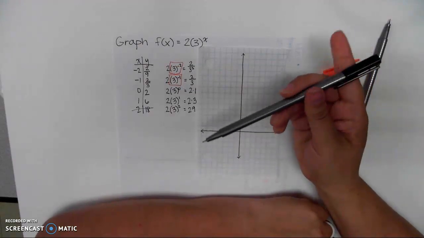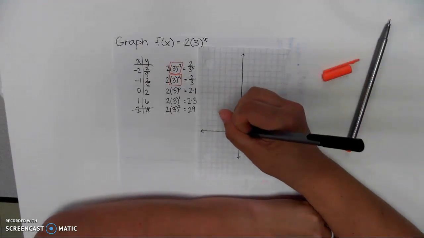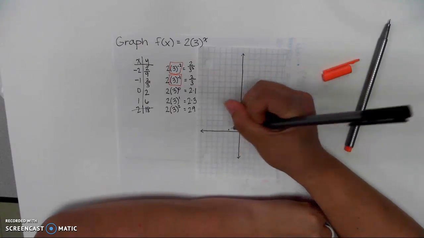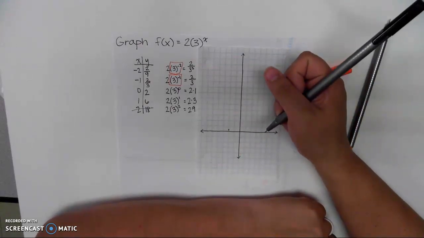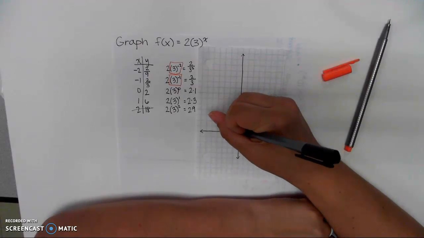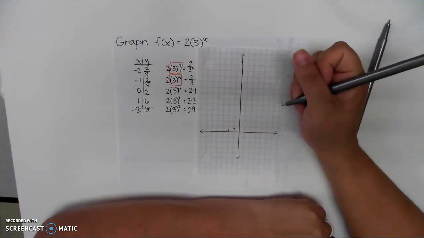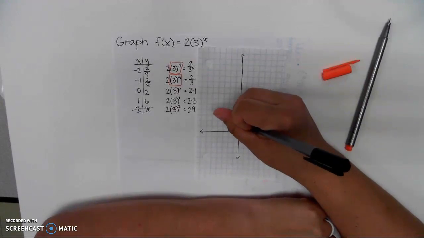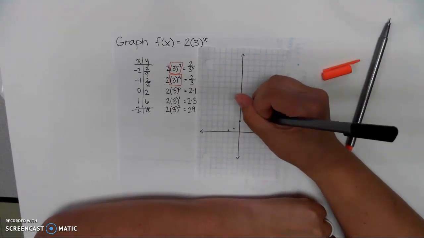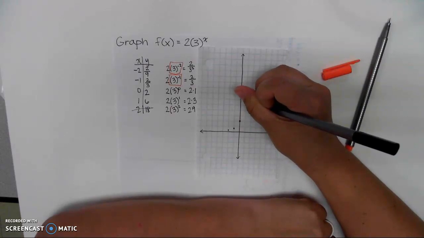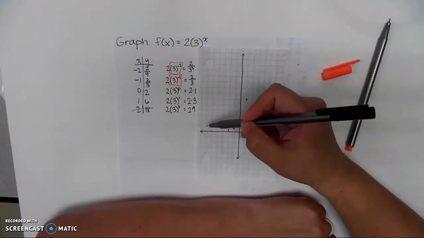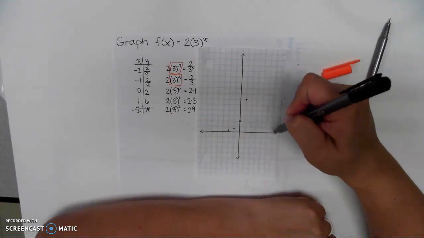2/9 is about 1/3, so a little bit under 1/3 is where I need to put it. And then 2/3, so that's exactly 2/3. And then 0, 2. And last one, 1, 6. Okay, so the biggest thing when you're connecting is you cannot go past the x-axis.